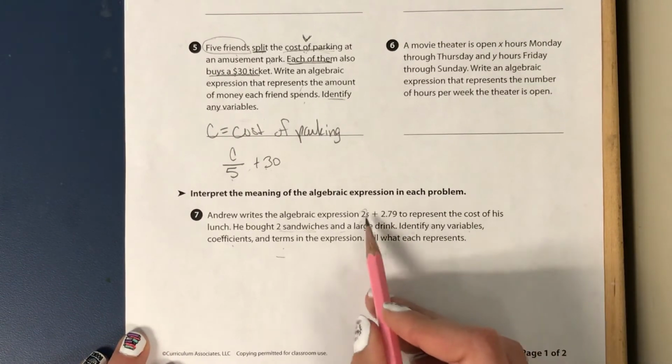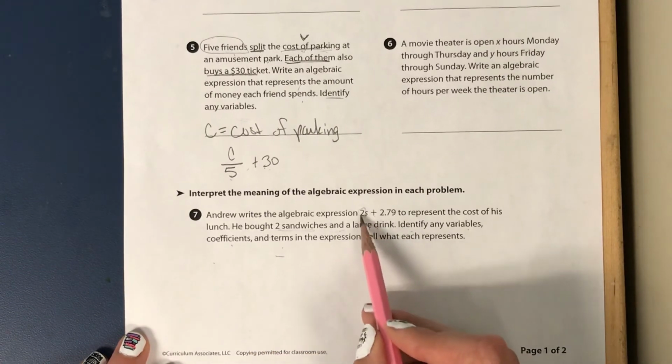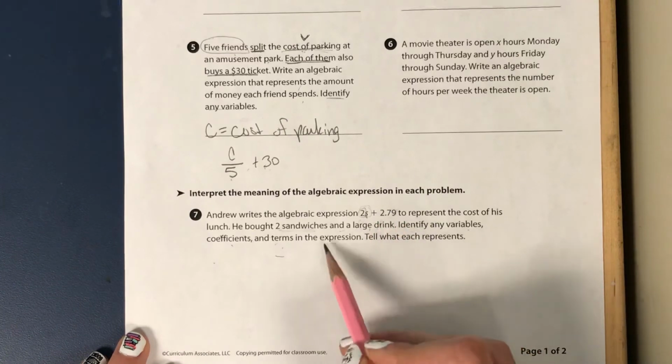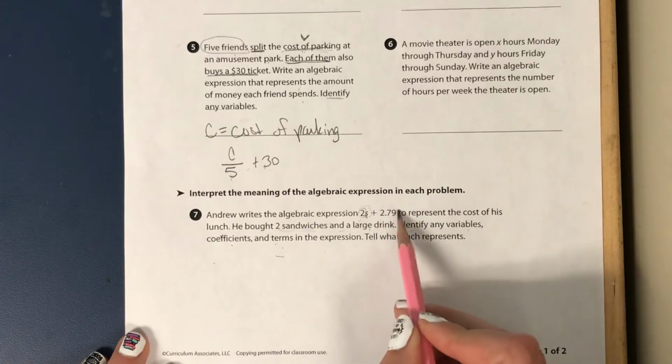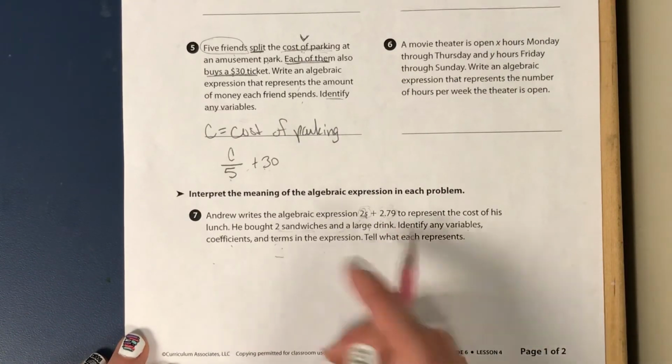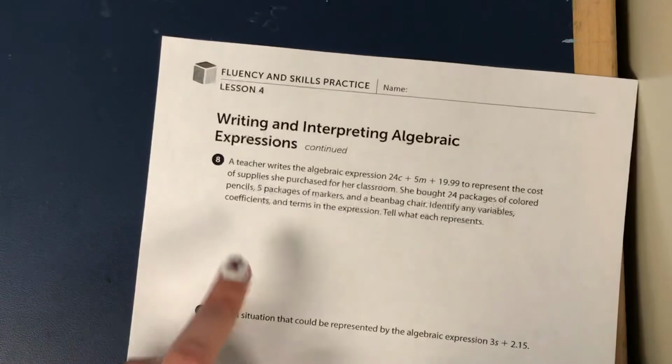So the variable is a sandwich. Coefficient is going to be the number multiplied to the variable. And your terms are this one and this one, so there are 2 different terms. You could even say the constant here. It doesn't ask you about that, but the constant is the cost of the drink. So that's how you work that one. Number 8 is done the same exact way.